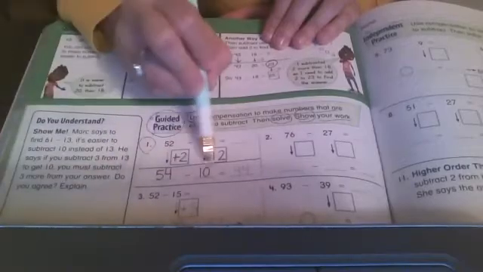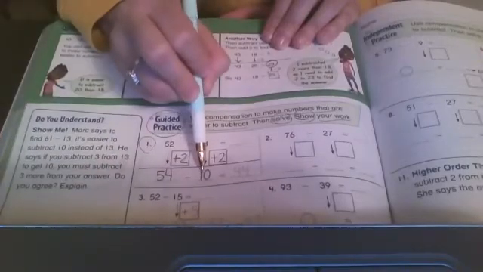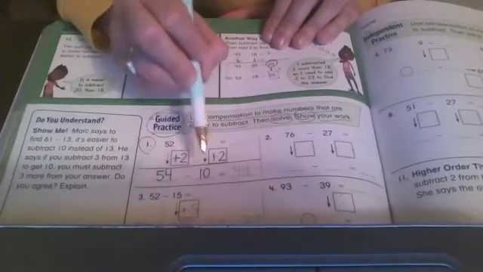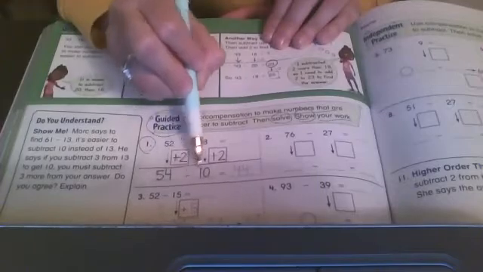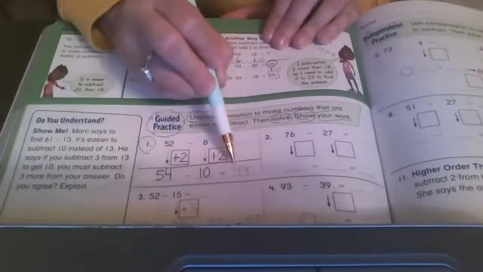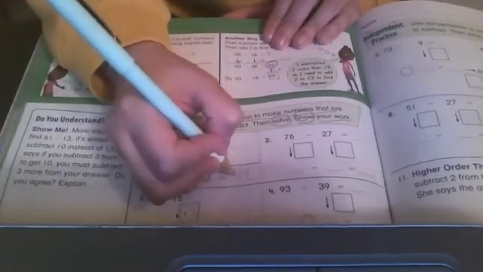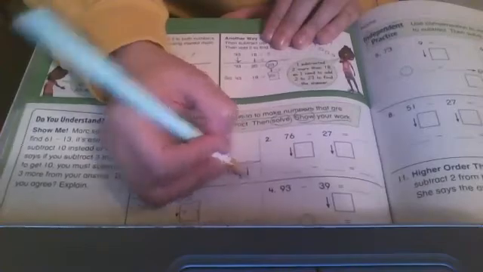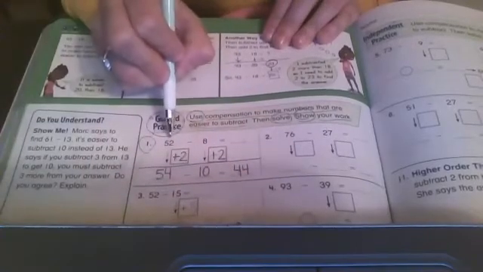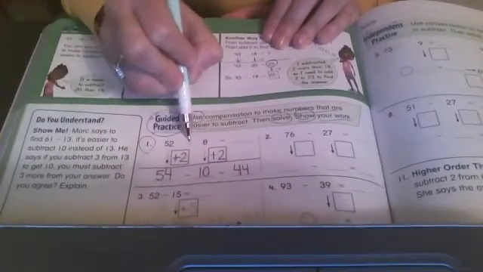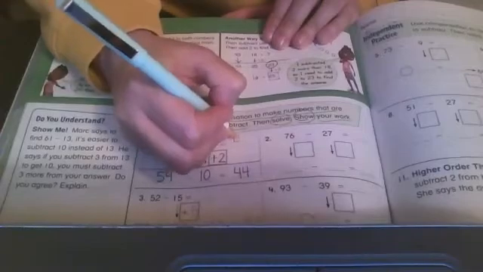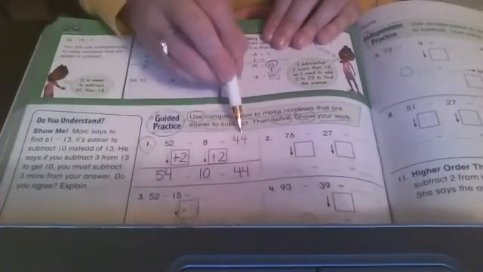Now I have a problem where I'm subtracting with a 10, which is much easier. 54 take away 10 gives me 44. I'm just taking away 1 ten. So 52 minus 8 equals 44.